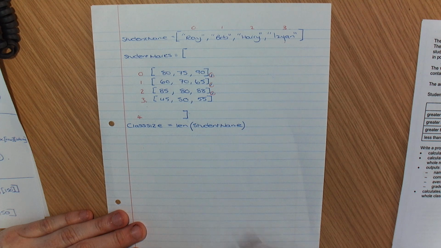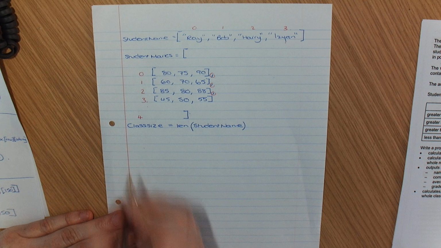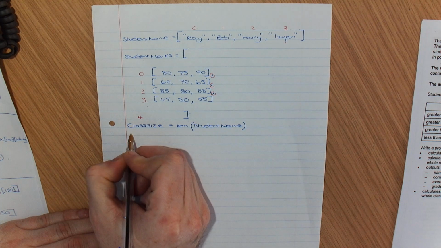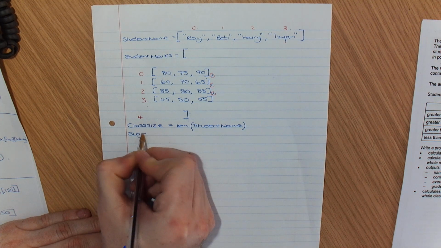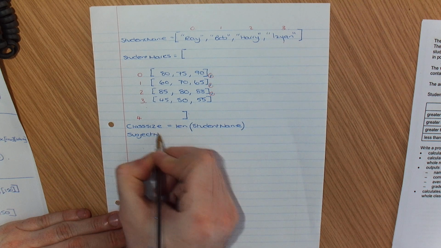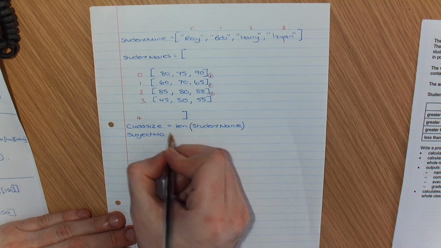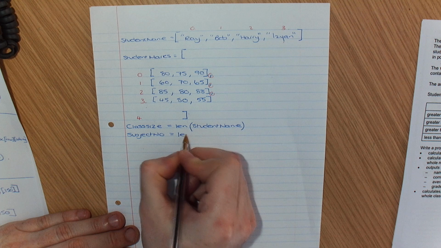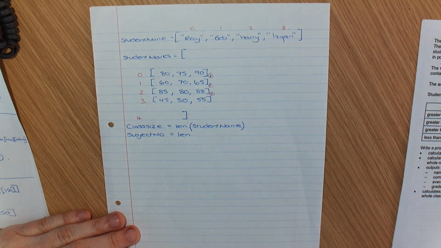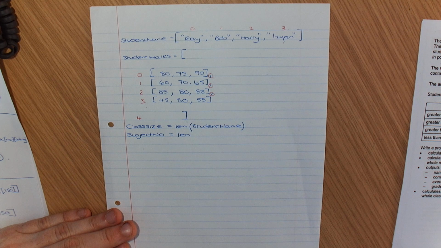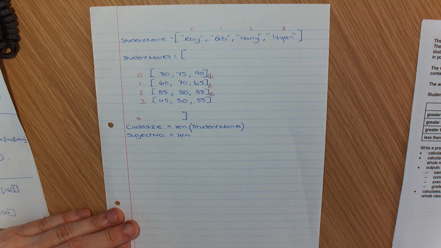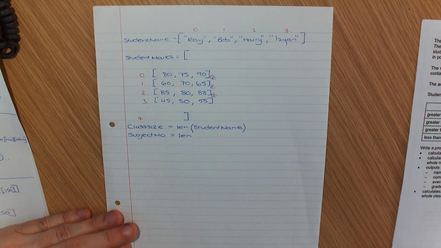Now, I want to know how many subjects there are. So what I can do is subject number equals len. All I'm going to do is pick one of the rows. Think about it logistically here, I know every student studies the same number of subjects, so all I need to use is only one of the rows really.